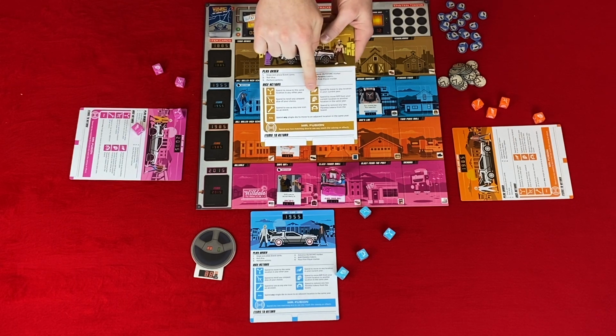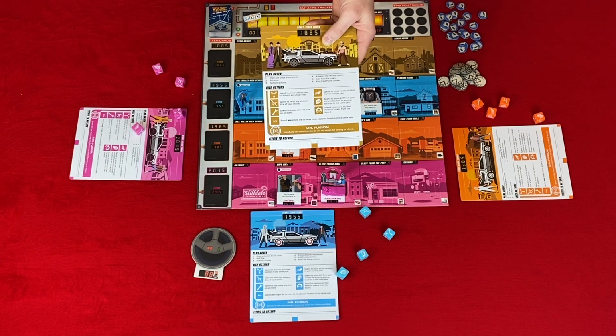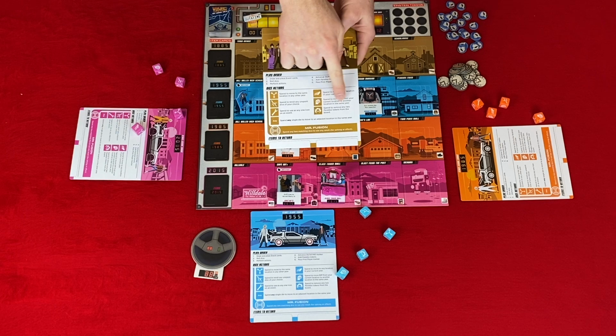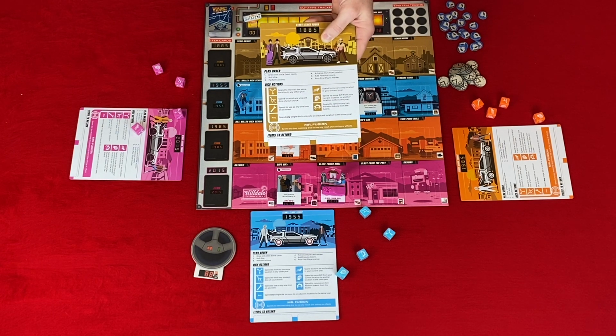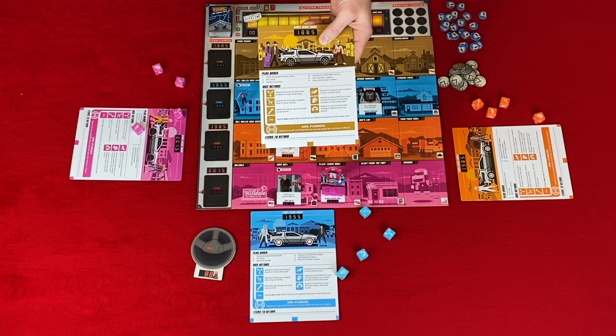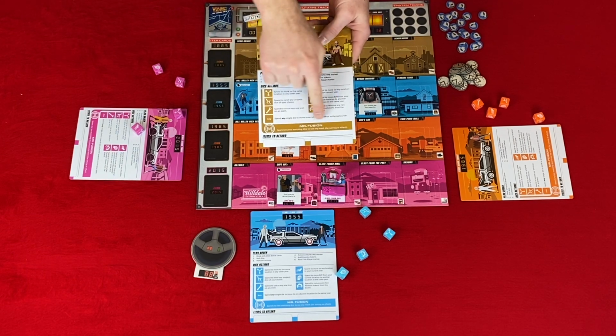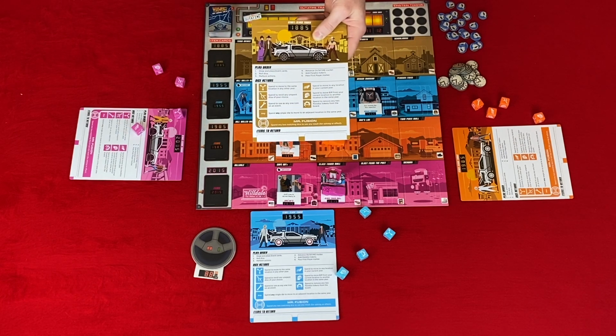The fist icon, you can spin to move Biff from your current location to another location in the same year. The Doc Brown icon, you can spin to remove any 2 paradox tokens from the board. Any die result could be used to move to an adjacent location in the same year. The Mr. Fusion action allows you to spend any 2 matching die results as any 1 die result.